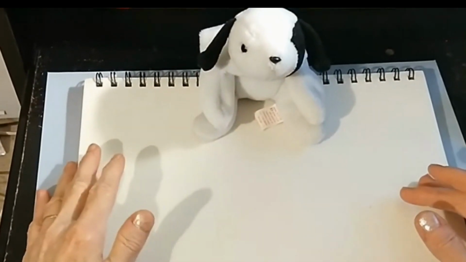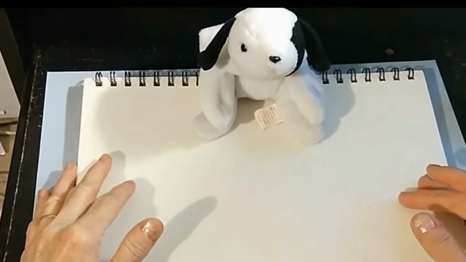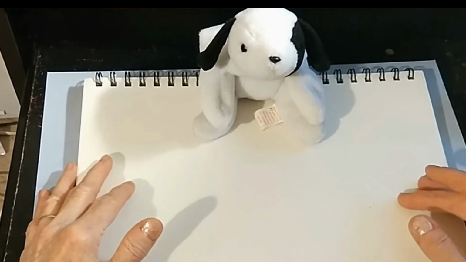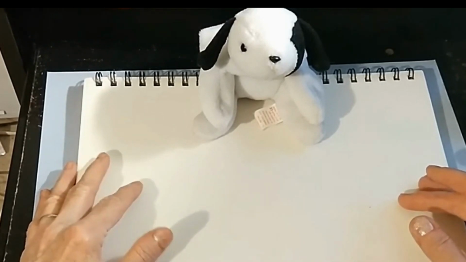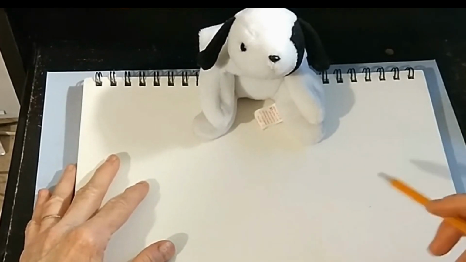Hello students, I'm going to show you how to draw an object by using direct observation. You can get any kind of object that you want to draw. You can use either a toy, stuffed animal, an apple, whatever you want to use. But I suggest that if you have never drawn before, or if you've never done an observational drawing before, you pick out something that's not too difficult.